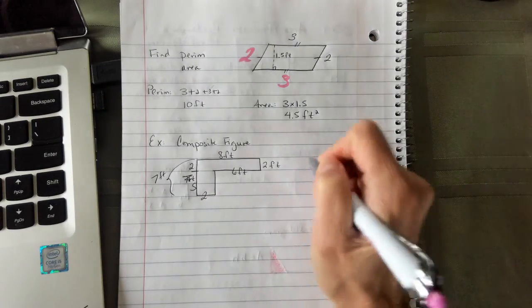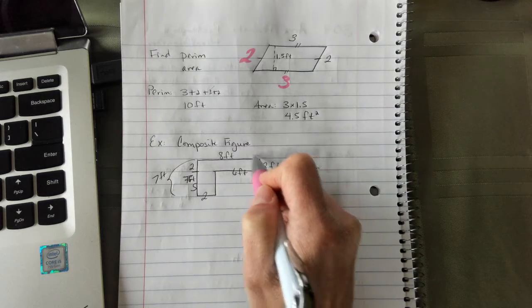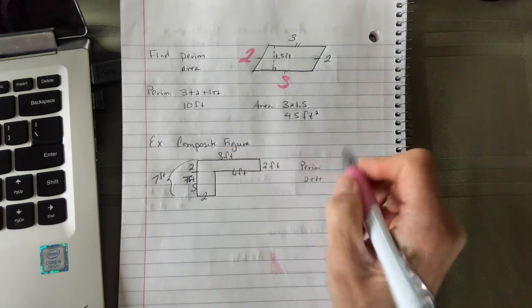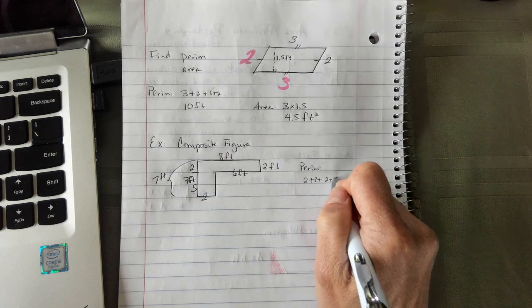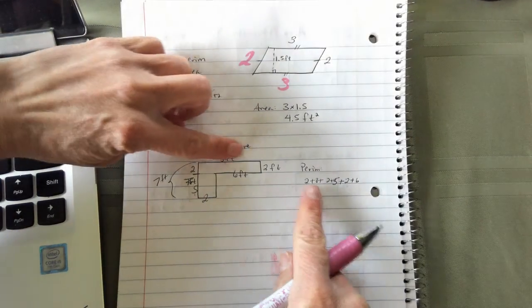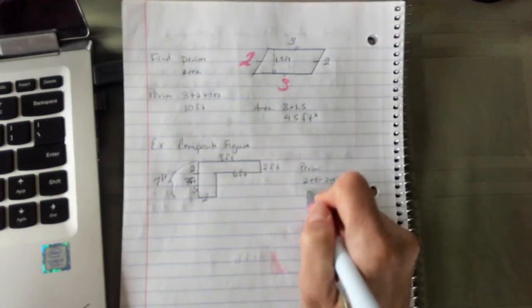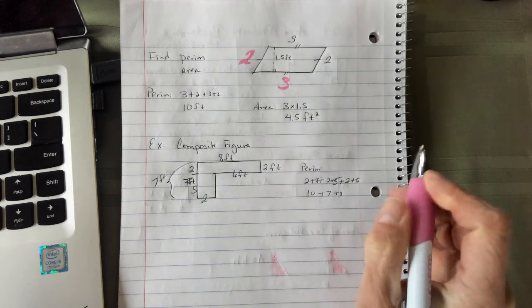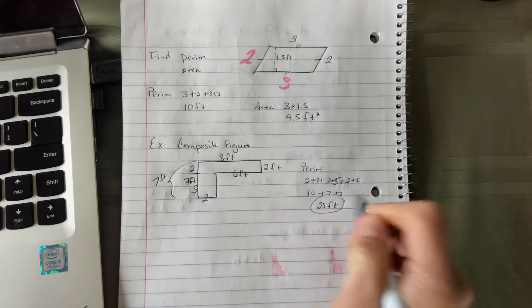We can now find our perimeter. So if we add everything up, I'm going to start here at the 2, and I'm going to go this direction. 2 plus 8 plus 2 and 5, which was the 7, plus this 2, plus the 6. So again, 2, 8, 2, 5, 2, 6. Let's see, 2 and 8 makes 10. 2 and 5 makes 7. 2 and 6 makes 8. 8 and 7 makes 15 plus 10. We have 25 feet for our perimeter.